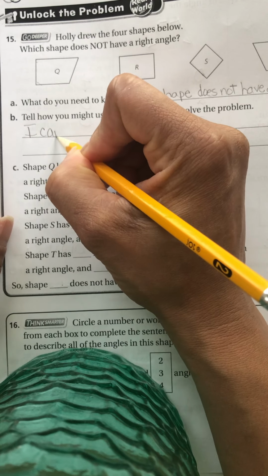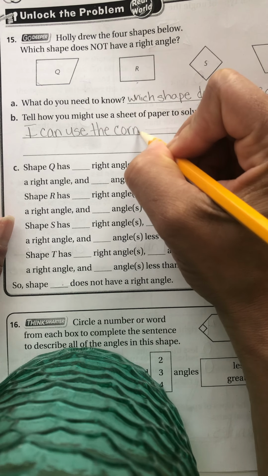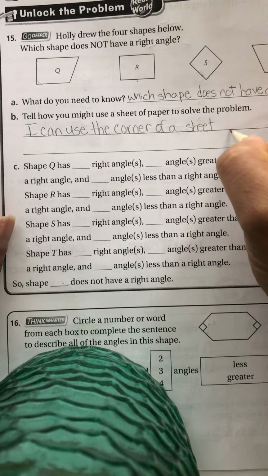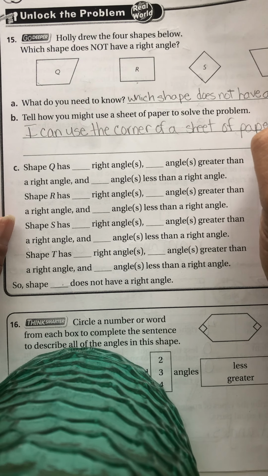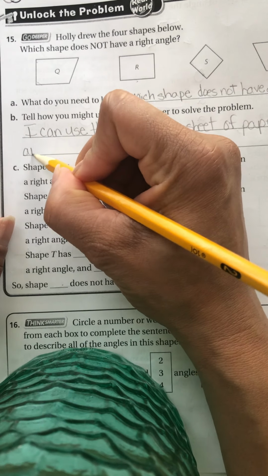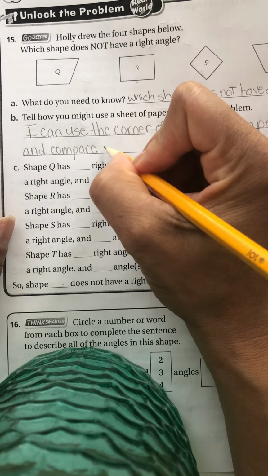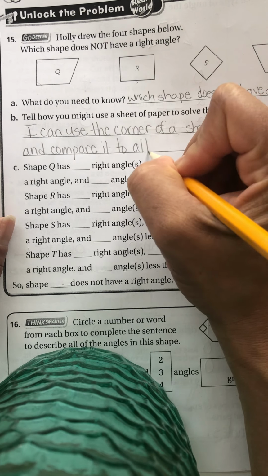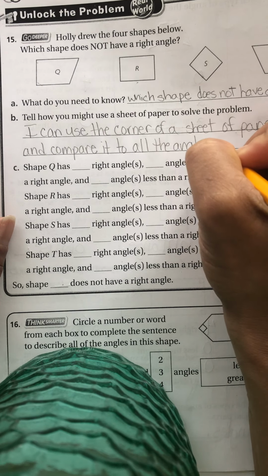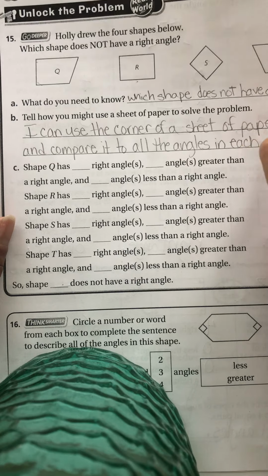I can use the corner of a sheet of paper and compare it to all the angles in each shape.